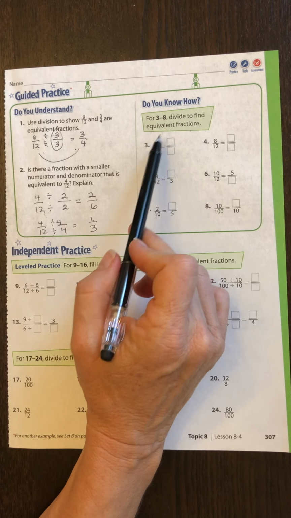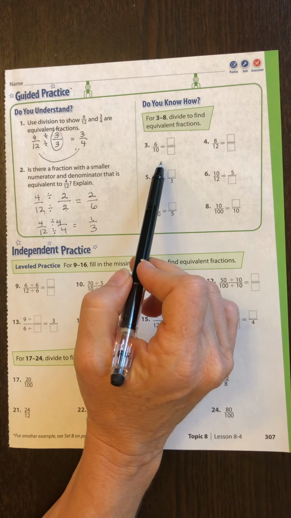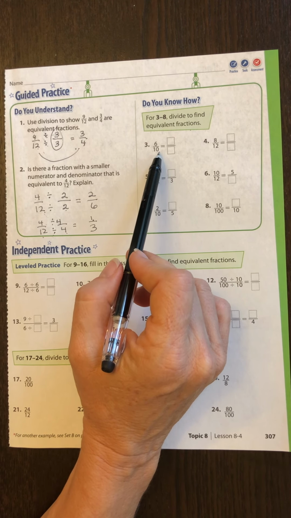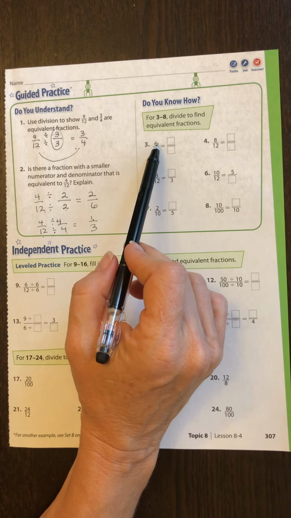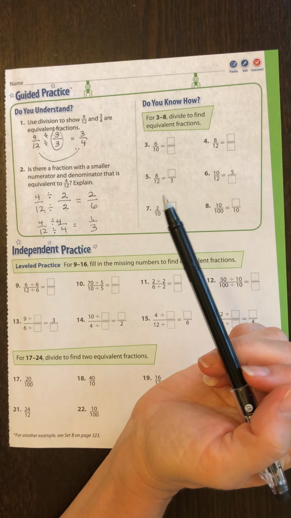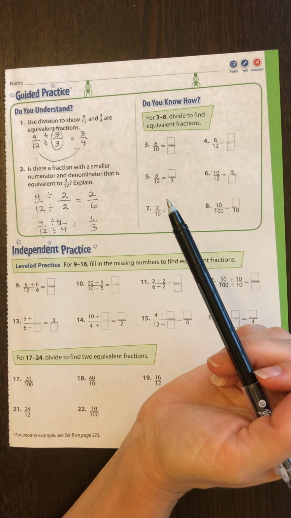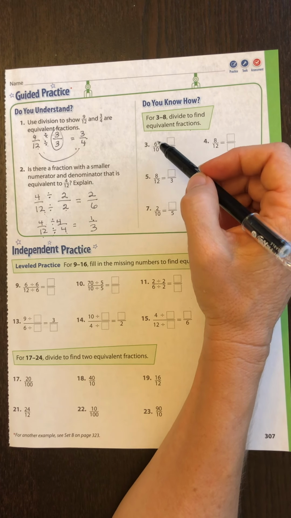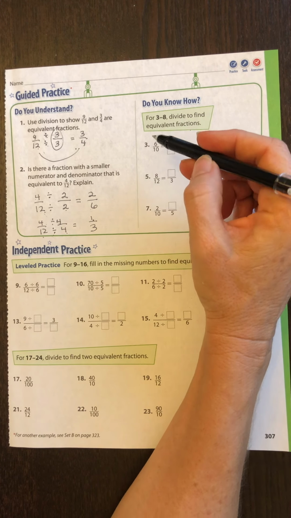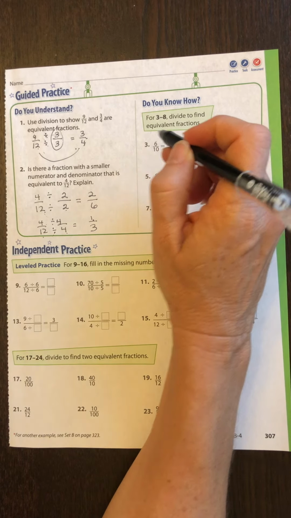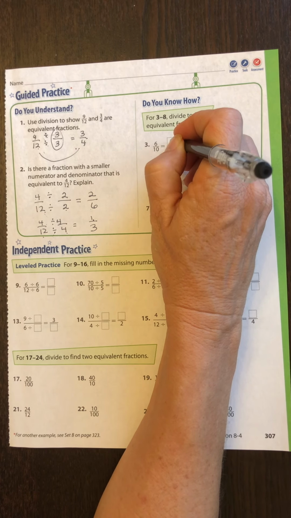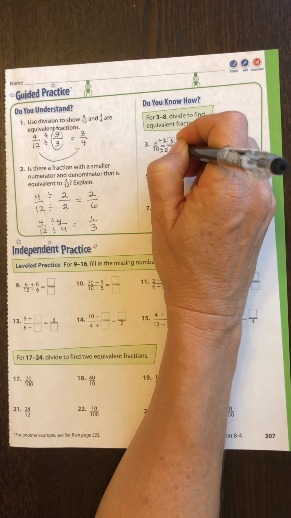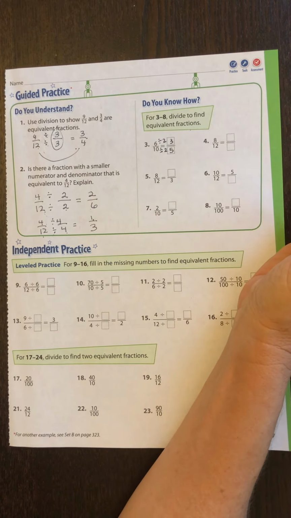Do you know how to divide to find equivalent fractions? Again, find a number that both the numerator and denominator are divisible by. If they're both even numbers, we know we can always divide by 2. Sometimes we may be dividing by 3/3 or another number. So we need to look at our numerator and denominator and see what common factor they have. 6 divided by 2 is 3. 10 divided by 2 is 5, so 3/5.